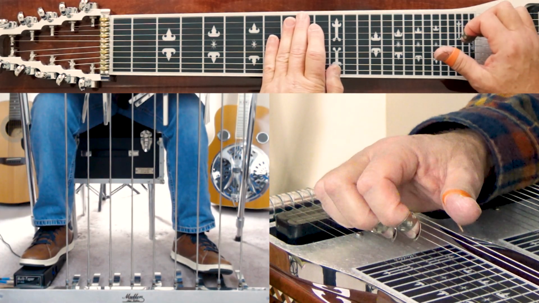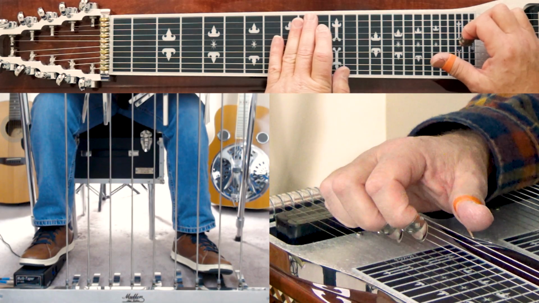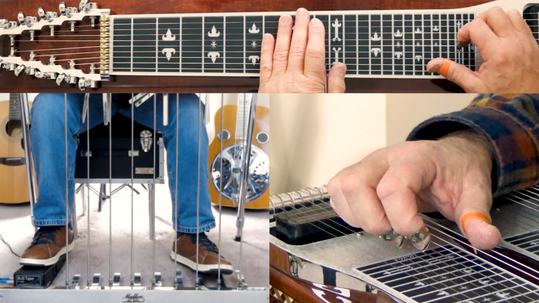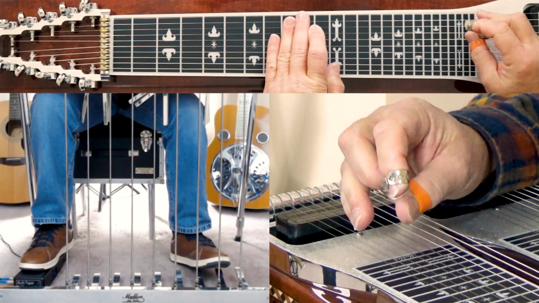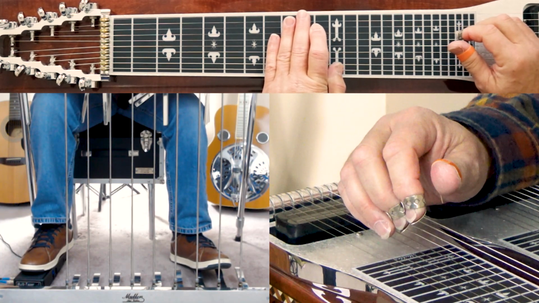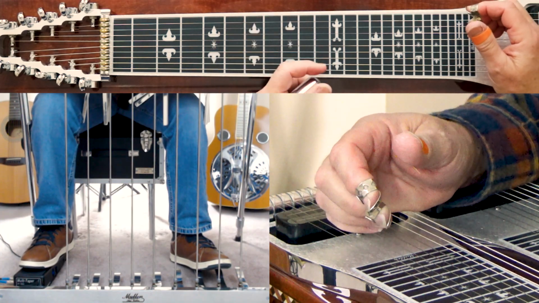Okay, so I'm playing it, sliding it up, and when I get back down to the 10th, I pick it again, then release the A pedal. Okay, that's the first one.